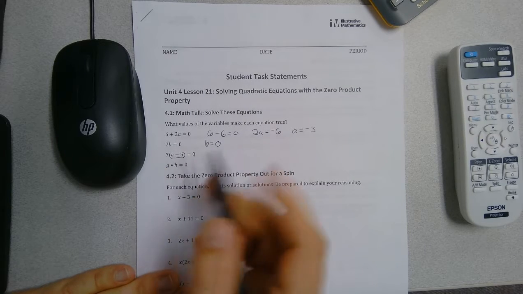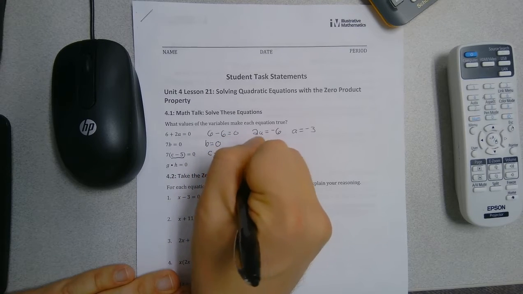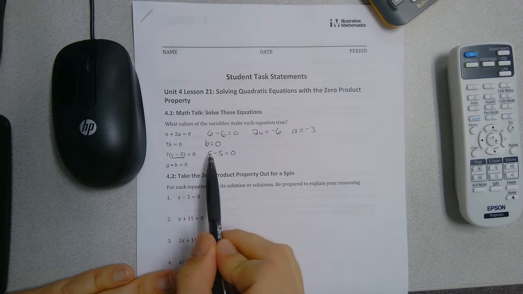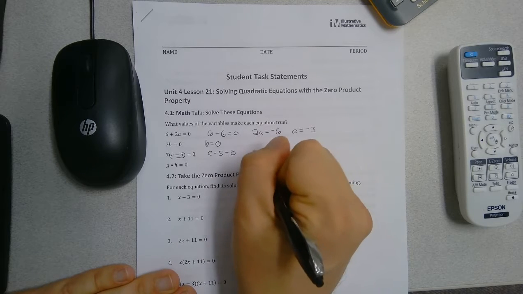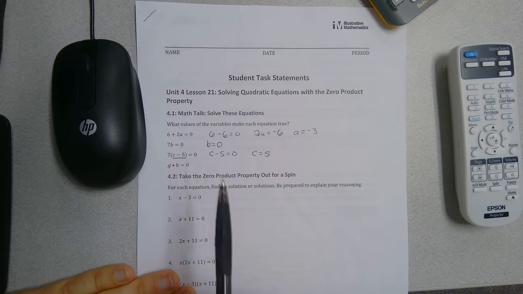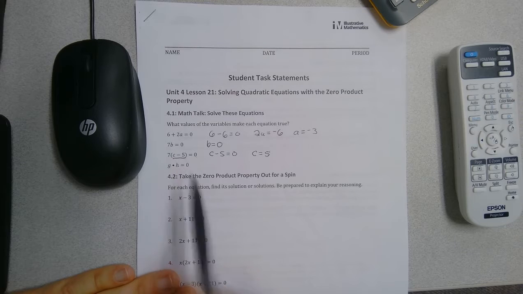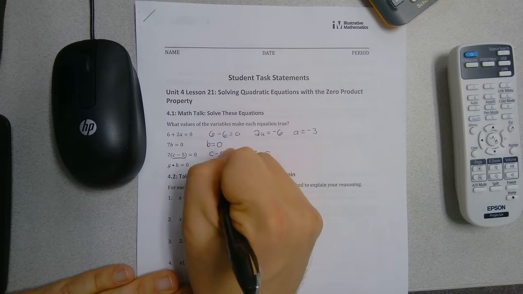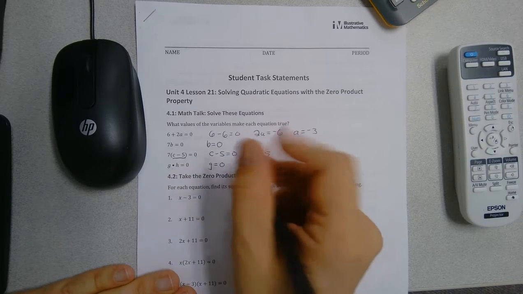Well, I have to make c minus 5 equal 0, and here's what I'm doing in my head. I'm saying c minus 5 equals 0, and what number minus 5 is 0? I know that c is equal to 5. Same thing here. When I multiply two numbers to be 0, I know that g has to be 0, or h has to be 0.